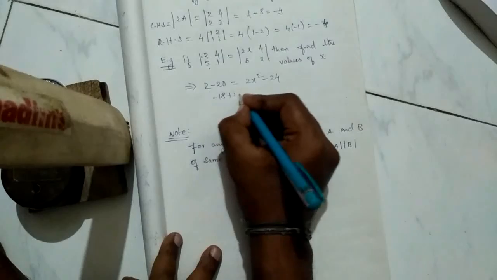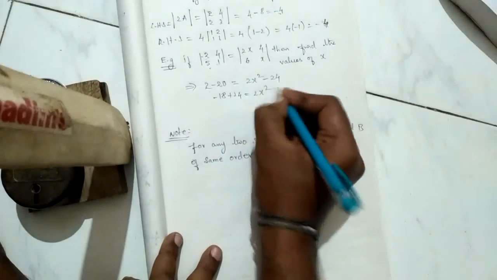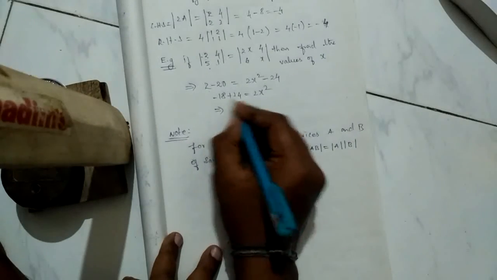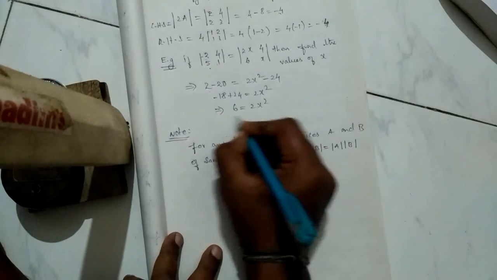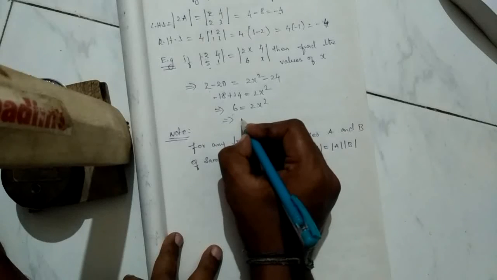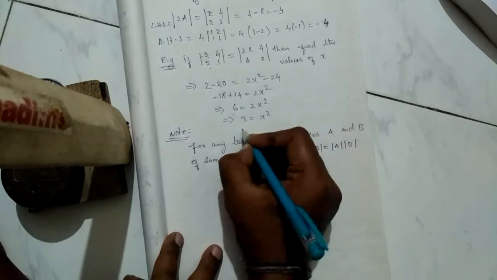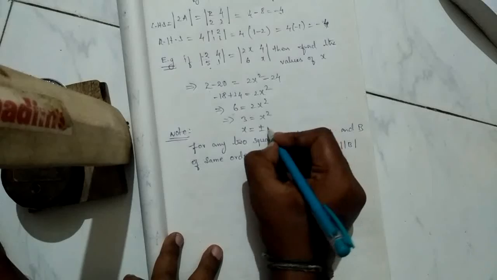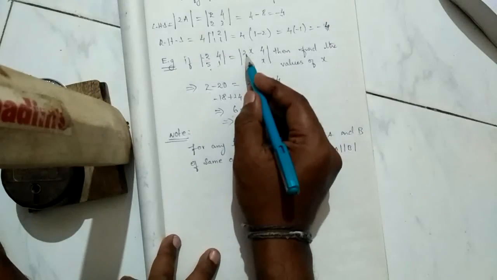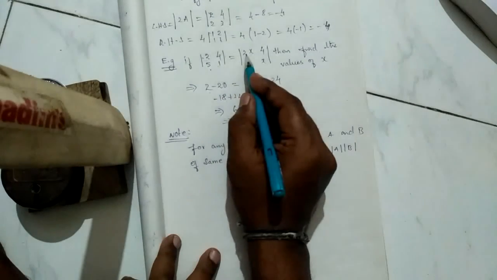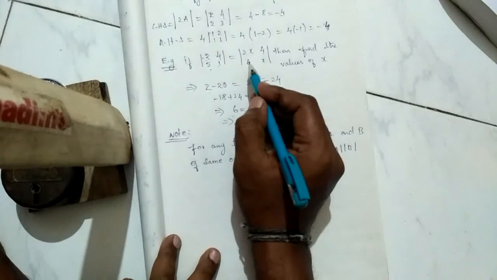You send 24 this side, plus 24 equal to 2x square, and these two you cancel, you get 6 is equal to 2x square. So when you send 2 to that side, 3 is equal to x square, so x value is plus or minus root 3. Okay, but when you directly equate, the x value will be 1, so it's wrong. Fine.